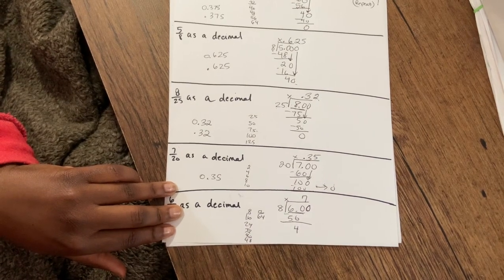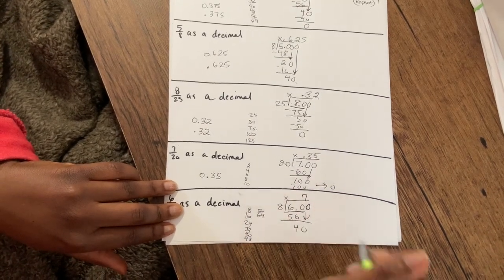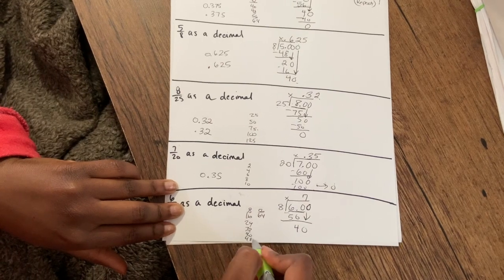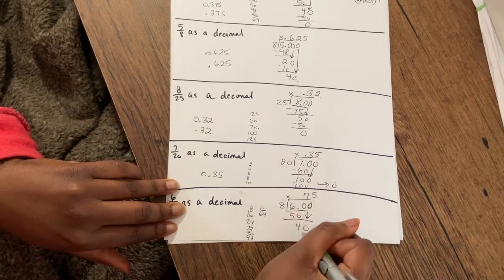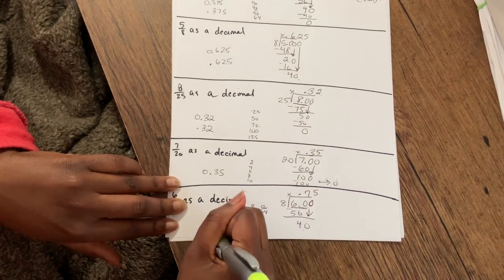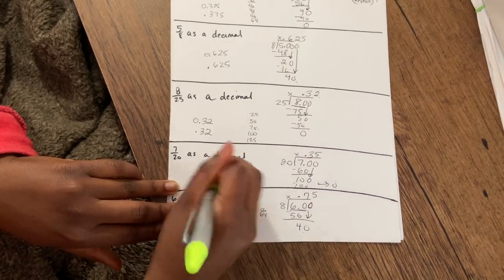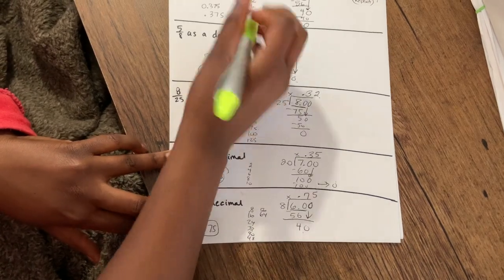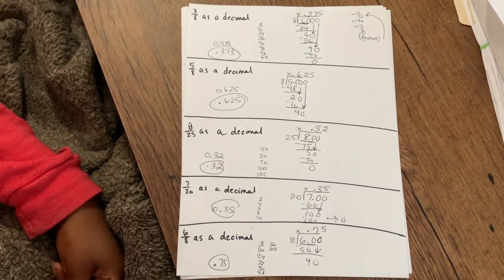60 minus 56 is 4. Bring down my 0, and I know that I have 5 groups that I can make of 8 out of 40. So once I bring up my decimal, my final answer is going to be 0.75. These are all on your worksheet.